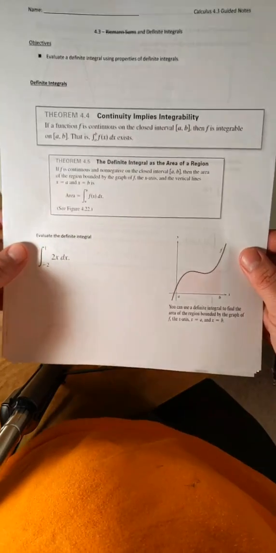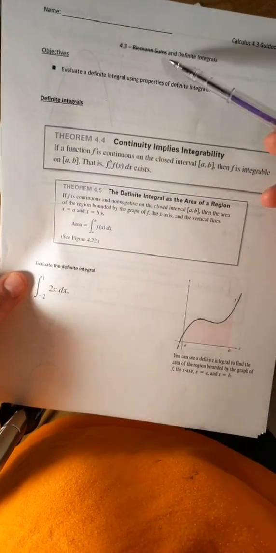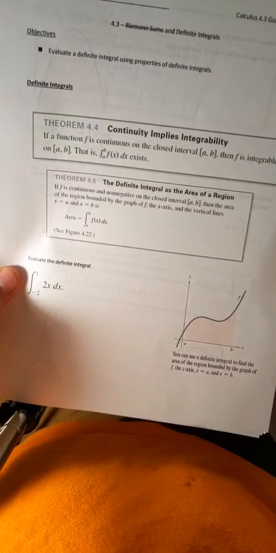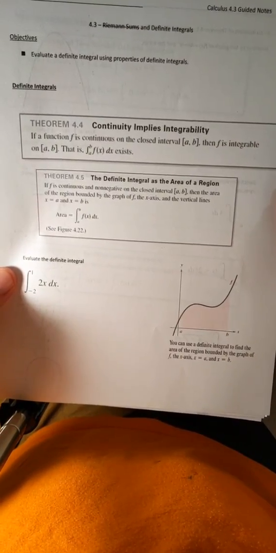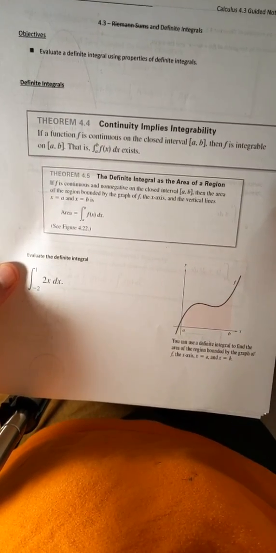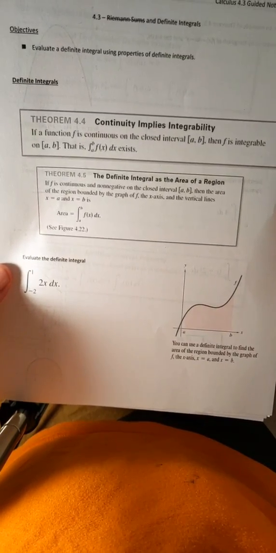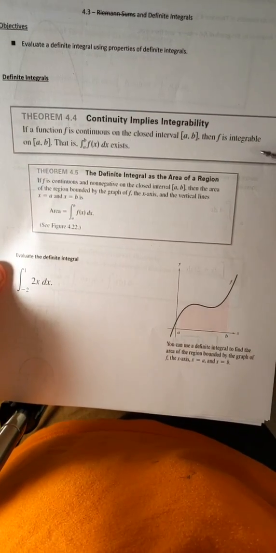So if we look at this, we're going to be looking at not Riemann sums. I've decided to completely take that away, and we're going to learn the shortcut to find a definite integral. A definite integral is an actual value of an integral. Before we were just writing functions, but now we're going to actually figure out what the value of a definite integral is.